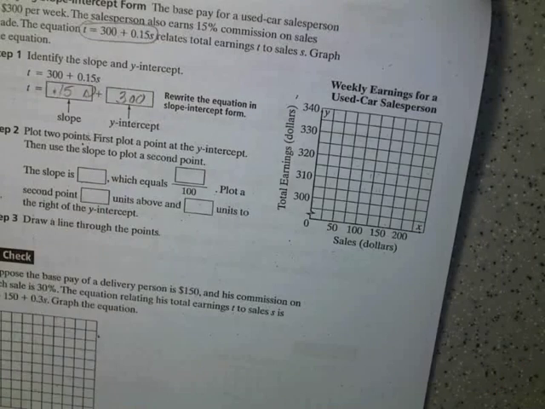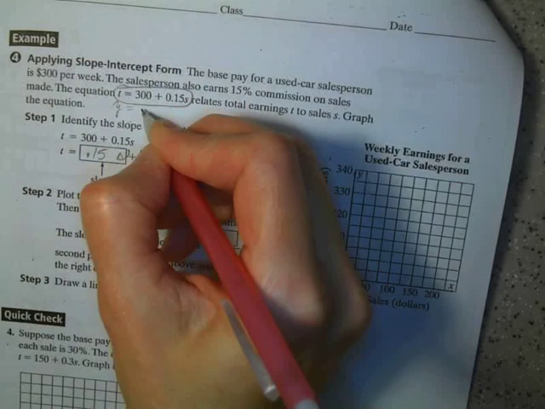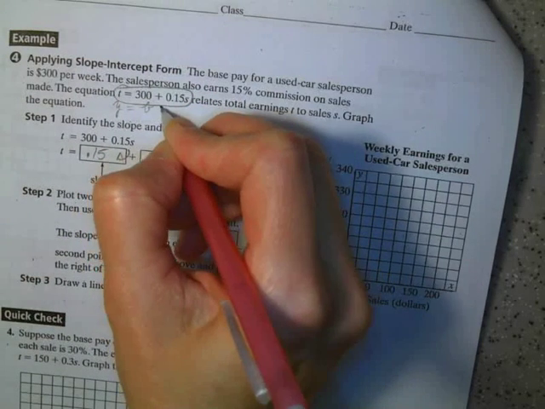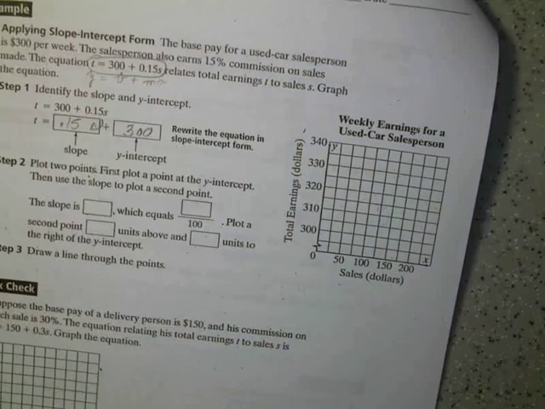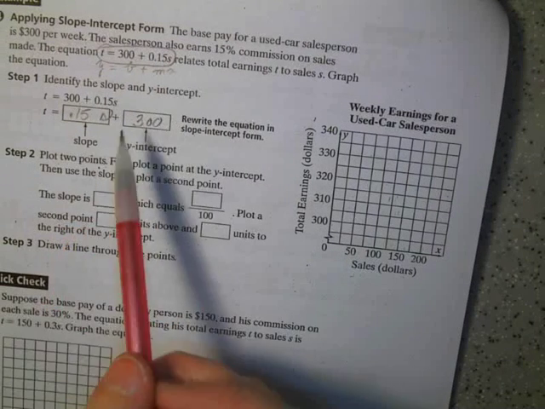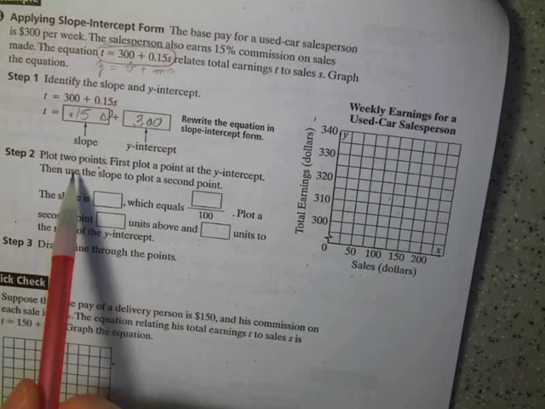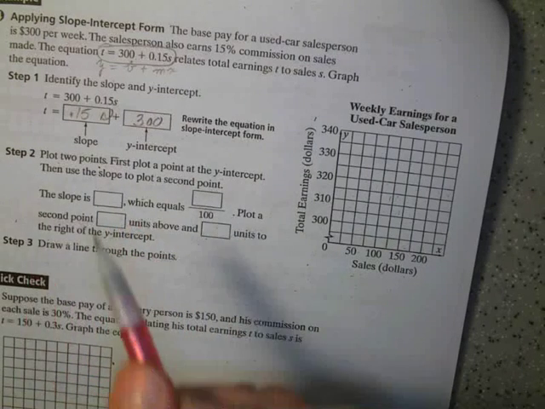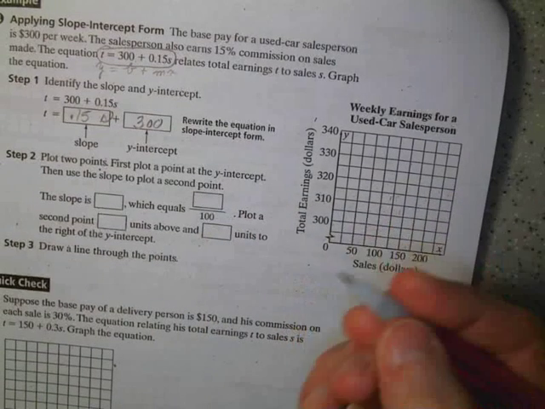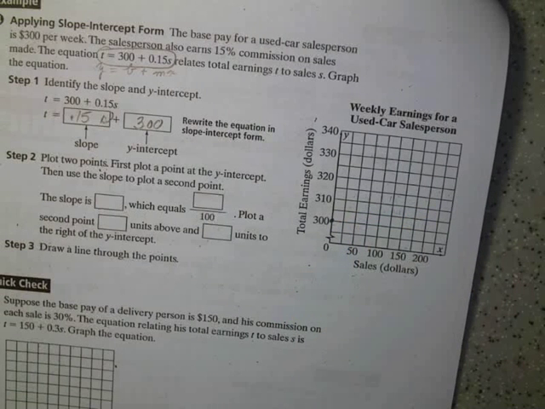Sometimes it's not going to be in that perfect format for you, y equals mx plus b. So if this is y equals, this is going to be my b plus mx. So I have to adjust it just a bit. It's usually a good idea to rewrite it so you don't get confused. The first thing you want to do is plot a point at the y-intercept. The y-intercept is 300, so that's going to be 0, 300. So right here is my point.